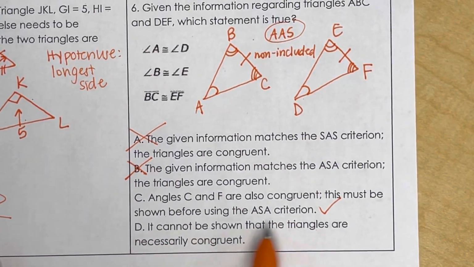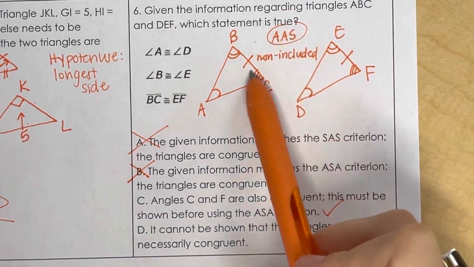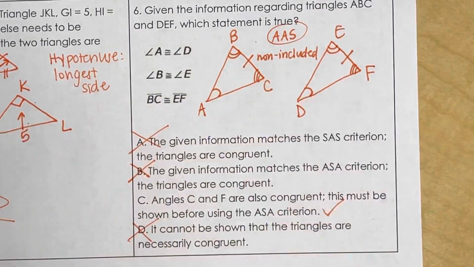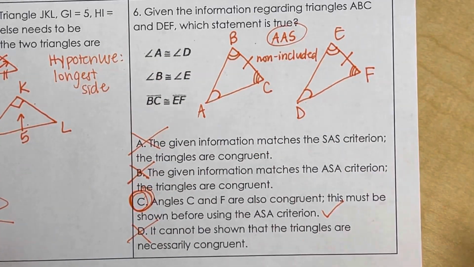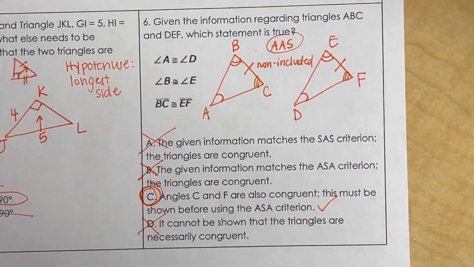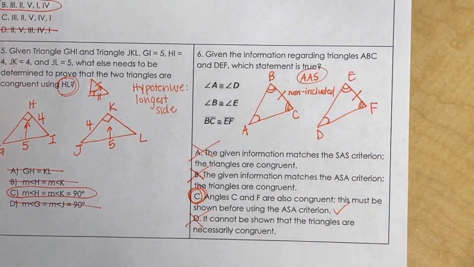D, it cannot be shown that the triangles are necessarily congruent. Well, that's false. I already showed it the first time around, so that's not true. So my answer has to be C. I also hope that you're noticing as you're going through these problems, you can definitely do some process of elimination, get rid of things you know aren't right, and that'll help you out.